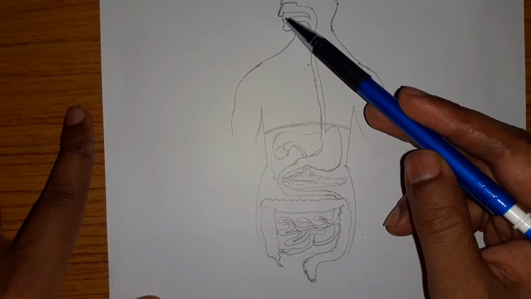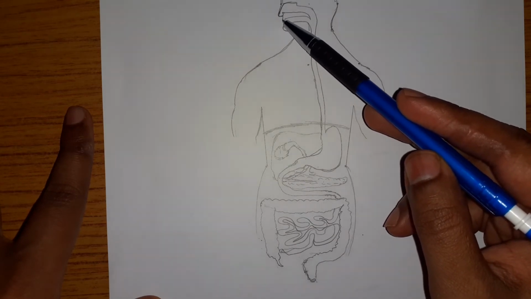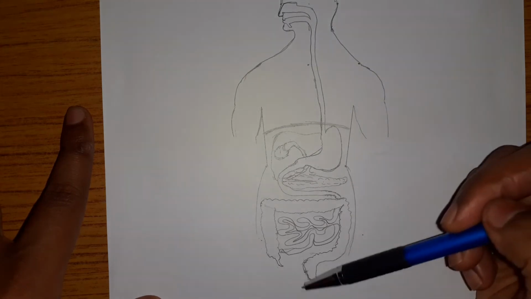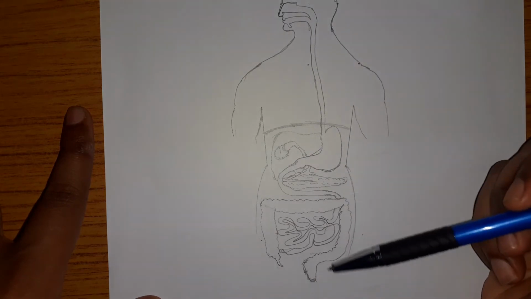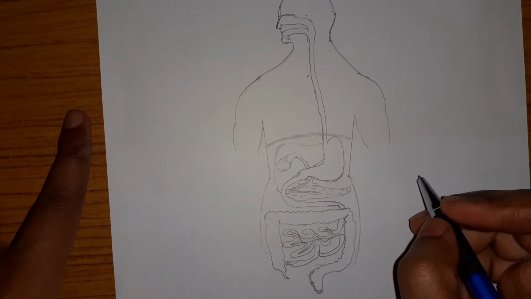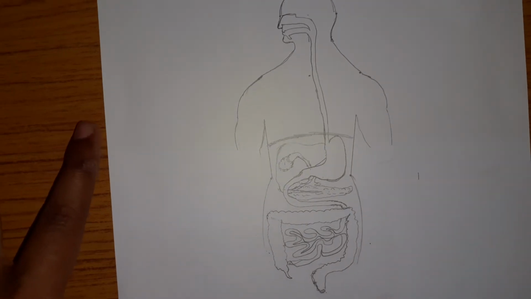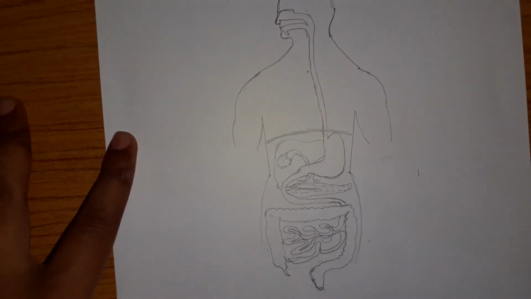So the path covered by the food from here to here, this complete path, is known as the digestive canal. It is known as the complete digestive canal. Okay, I will write it here.